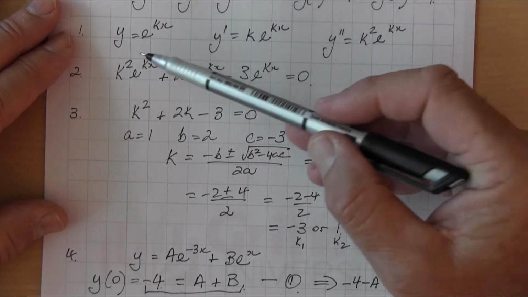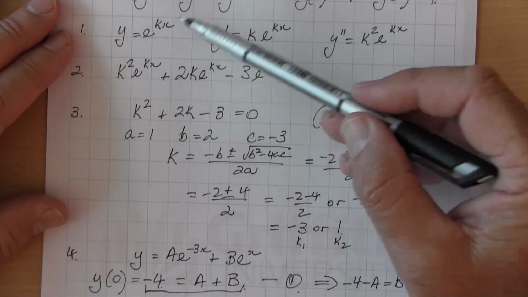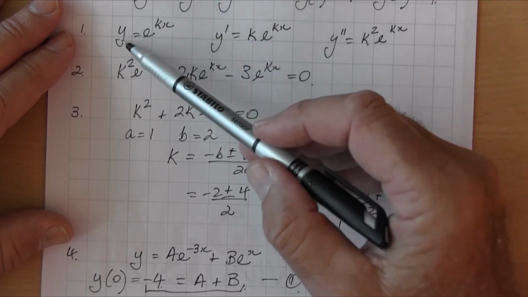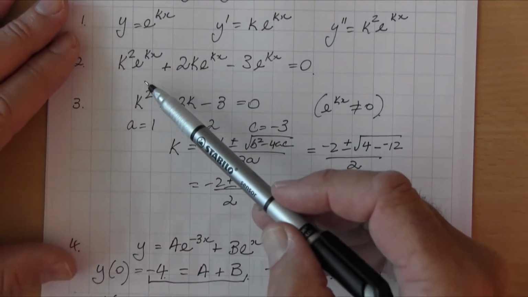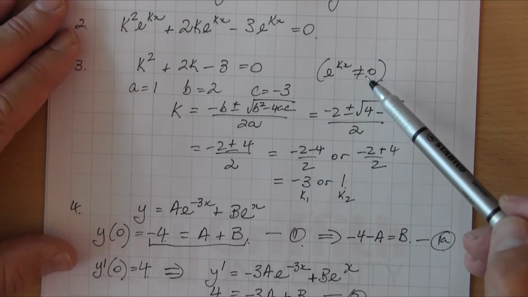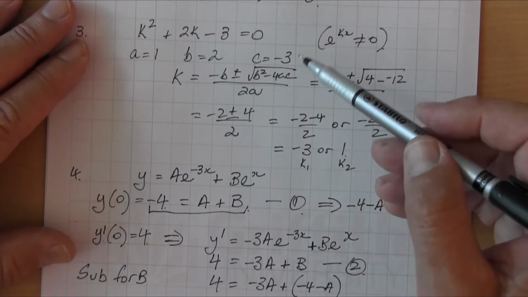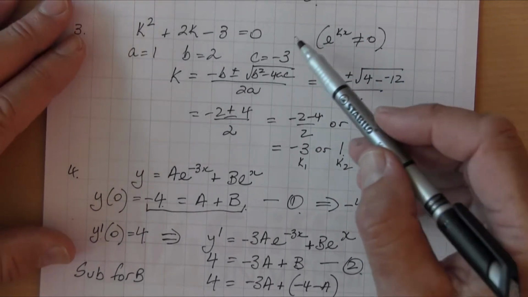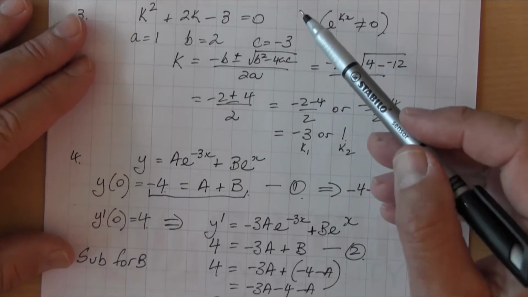Differential equations of this form, we try y equals e to the kx, and then we try and determine the value for k. So in order to be able to substitute back in there, we've got y equals e to the kx, find the first derivative, the second derivative, substitute in, divide right through by e to the kx because it's unequal to 0, we get a quadratic. Whichever way you want to solve, you've got solving by factorisation, or by using the quadratic formula.